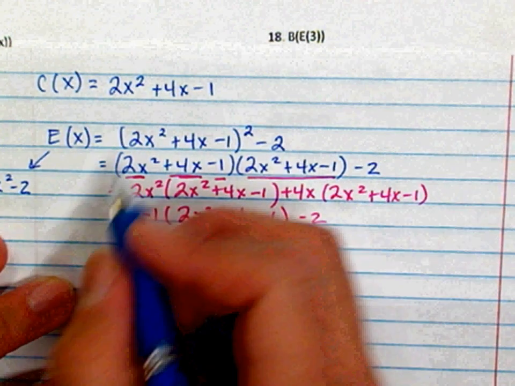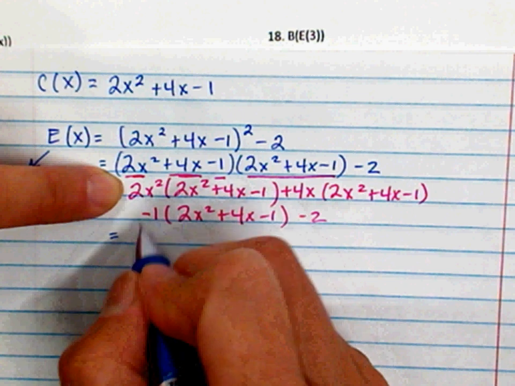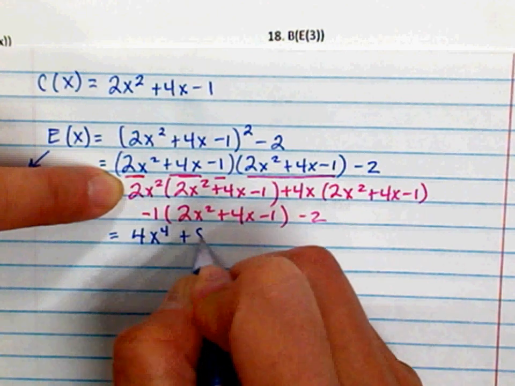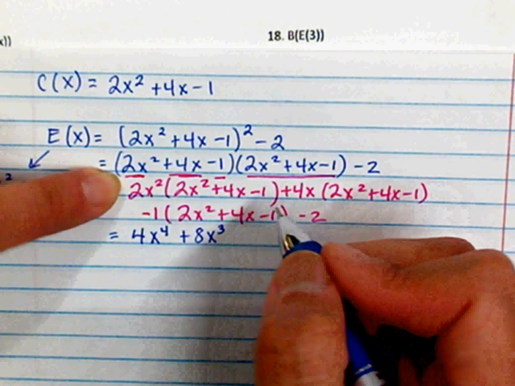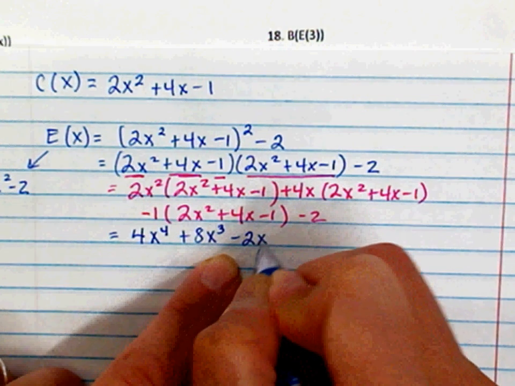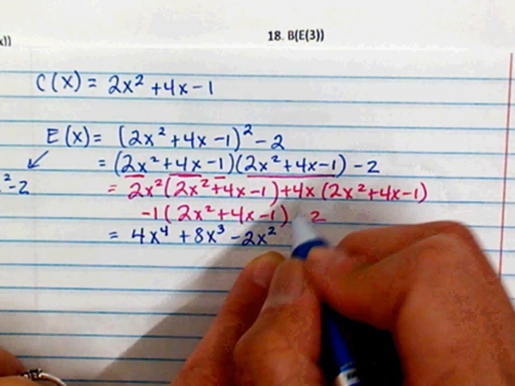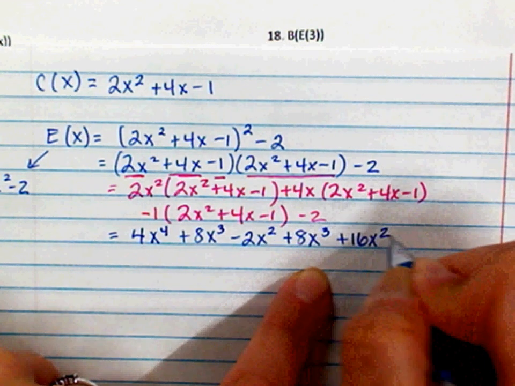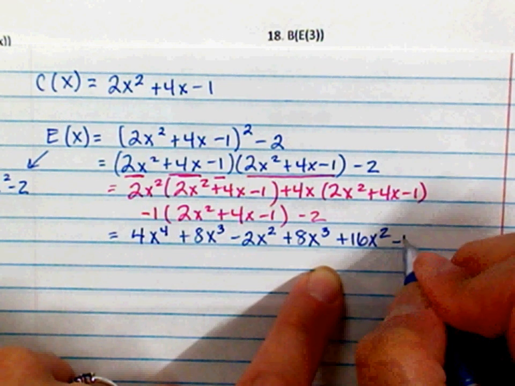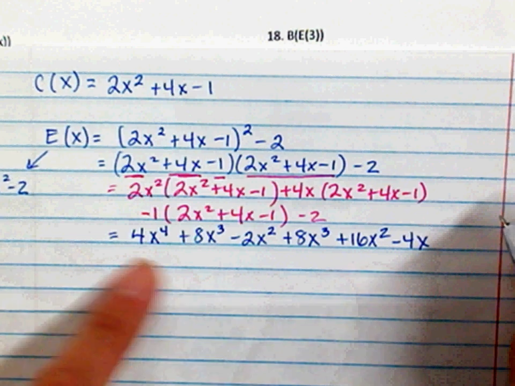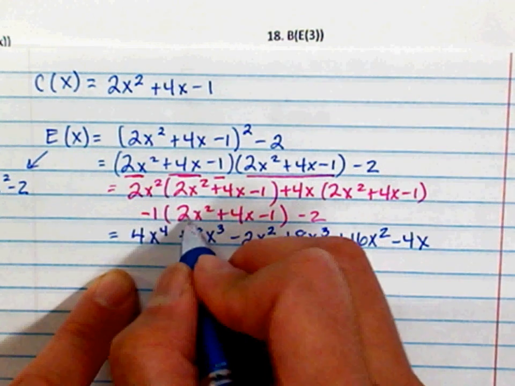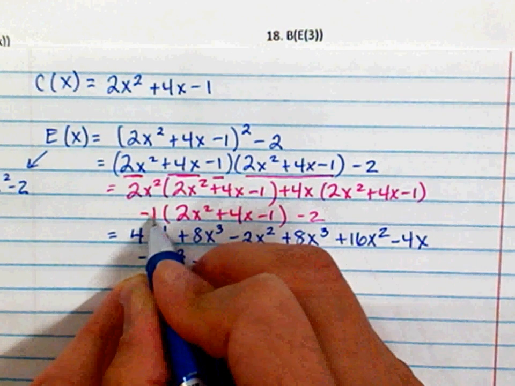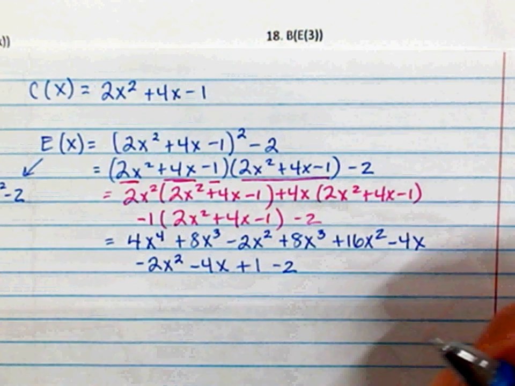All right, so now you have 2x squared times 2x squared is 2x to the 4th. 2x squared times 4x is positive 8x to the 3rd. You add your exponent. 2x squared times negative 1 is negative 2x squared. And then you distribute that, plus 8x to the 3rd. 4x times 4x is positive 16x squared. 4x times negative 1 is negative 4x. Keep going. I'm going to continue on the next line because I'm out of room. Negative 1 times 2x is negative 2x squared. Negative 1 times 4 is negative 4x. Negative 1 times negative 1 is positive 1. Bring down your 2.